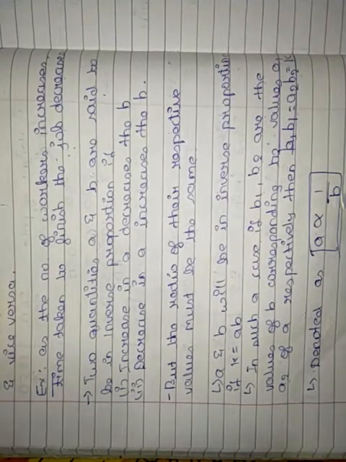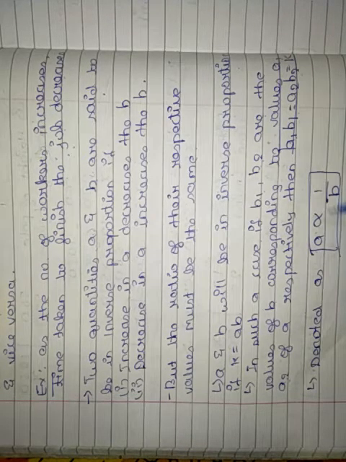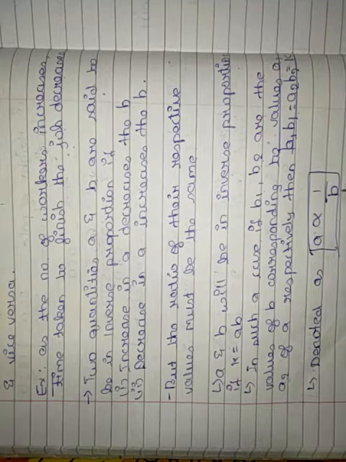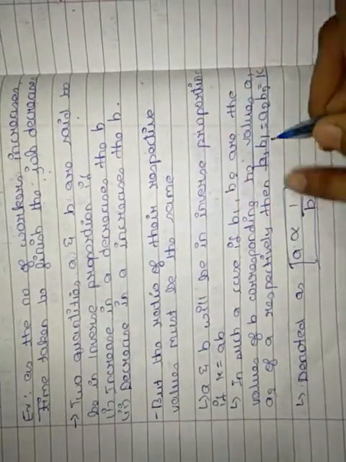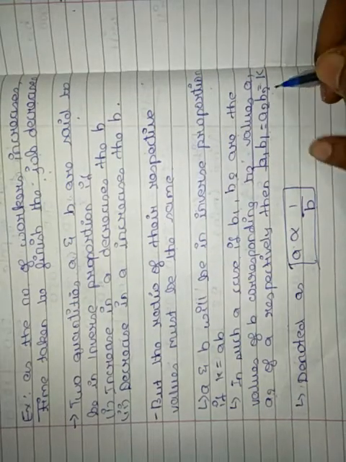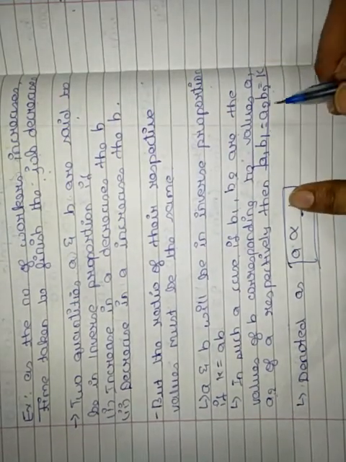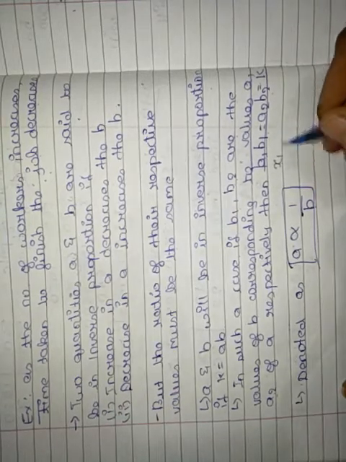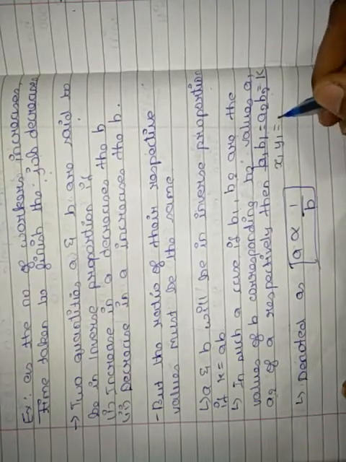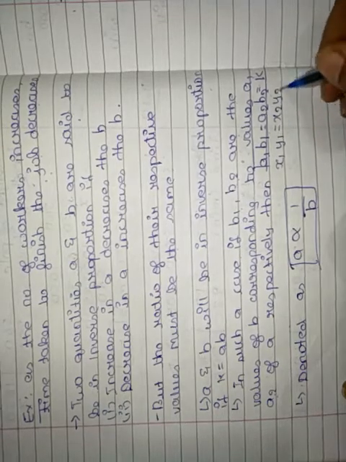And we denote it as A inversely proportional to B, or you can say A proportional to 1 by B. So A1 B1 is equal to A2 B2. If we write this in terms of X and Y, we can write it as X1 Y1 is equal to X2 Y2 is equal to K. Only the variables are changing.